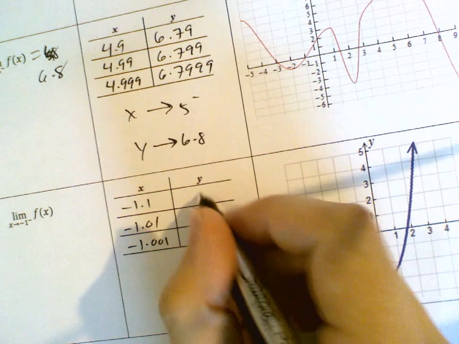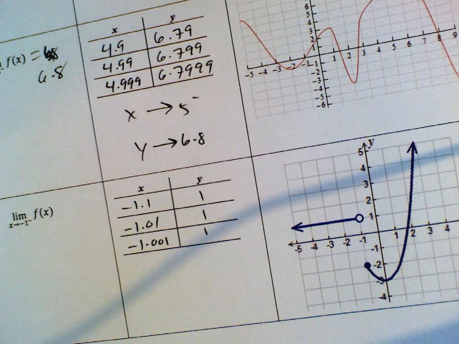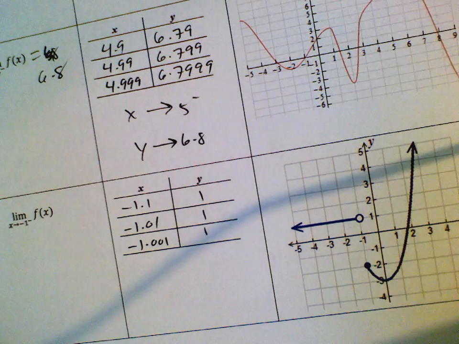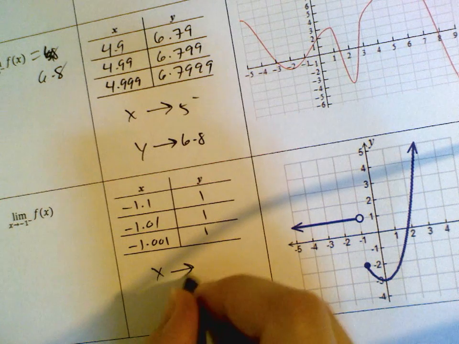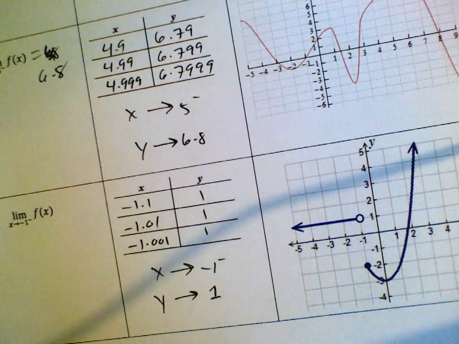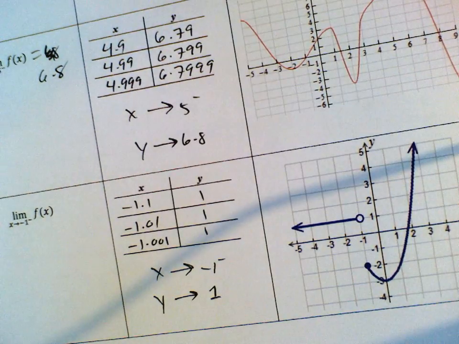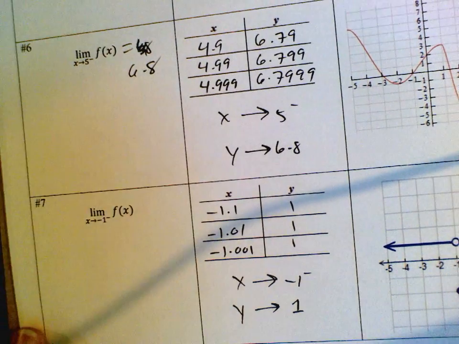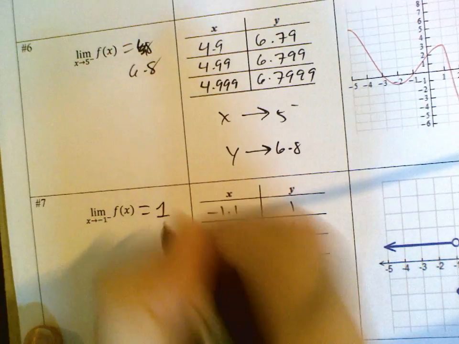So y is not approaching something as much as it is maintaining itself, and it's 1. We're going to say it approaches 1, but really it stays 1. So that's another way that you could have a limit. So the limit as x approaches -1 from the left of f of x equals 1.